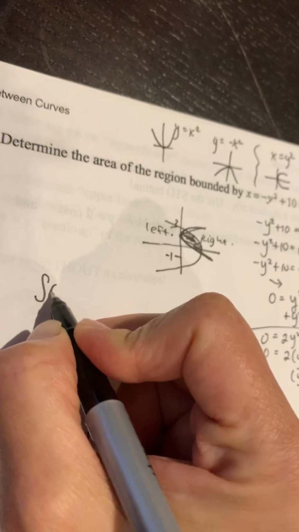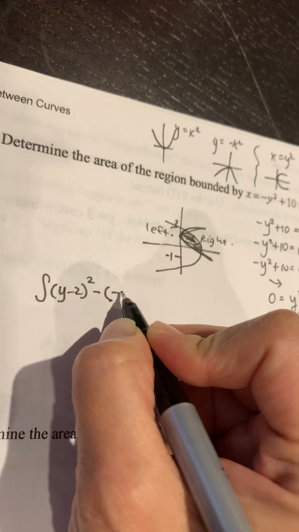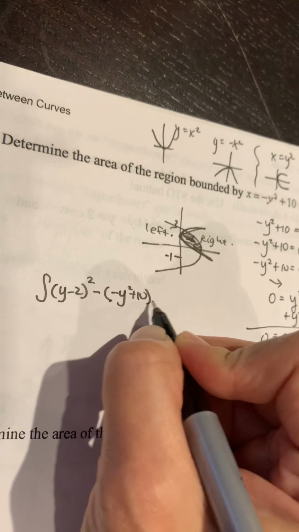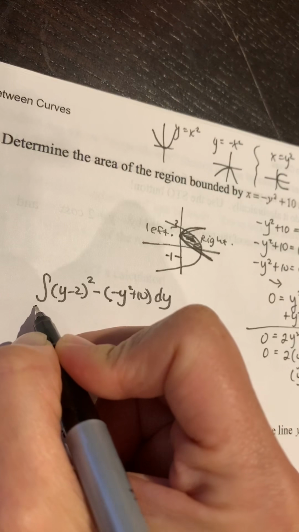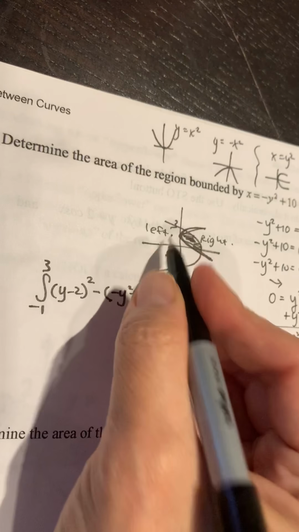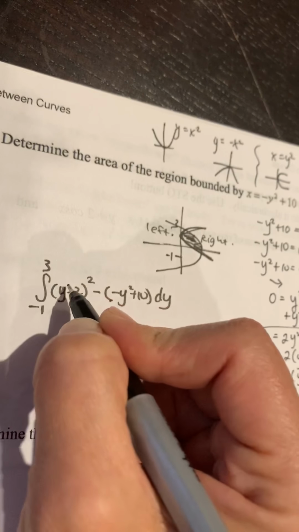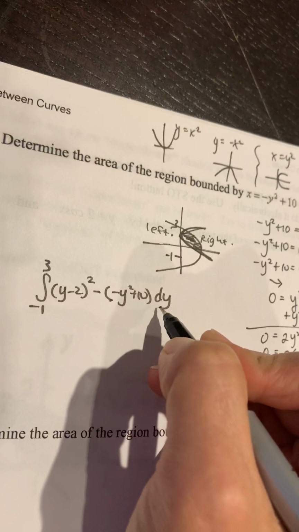So this is going to be the integral of y minus 2 squared minus negative y squared plus 10 dy, from negative 1 to 3 because these are y values.